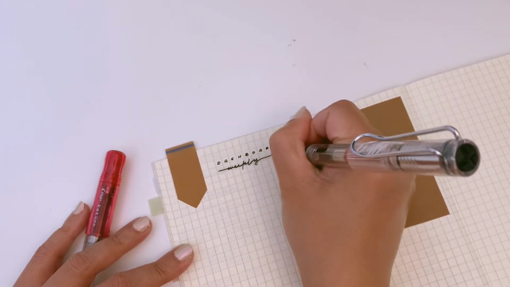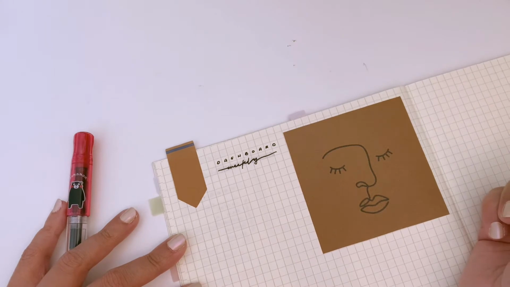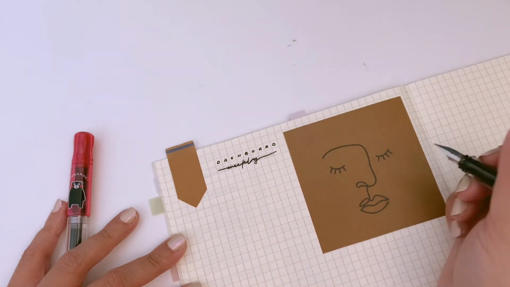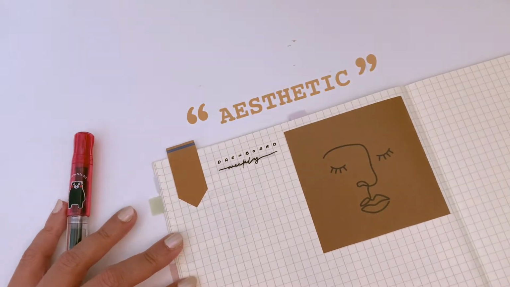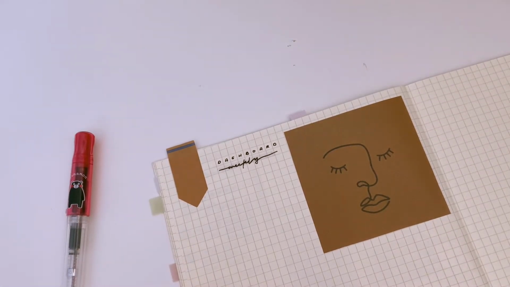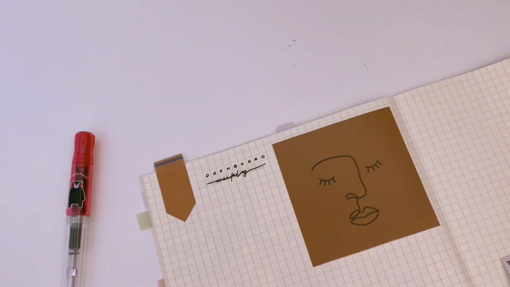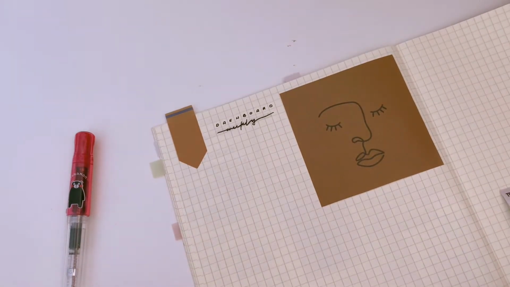So I'm going to say weekly. One tip will be, you don't have to be too neat. As you can see here, I just scribbled it down and it looks aesthetic. That is the key to aesthetic, guys. It doesn't need to be perfect. It looks functional and it looks real, organic.